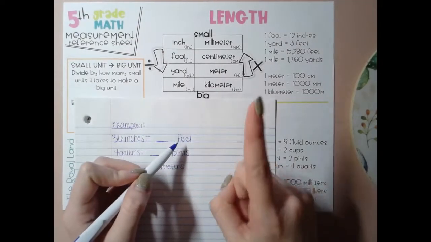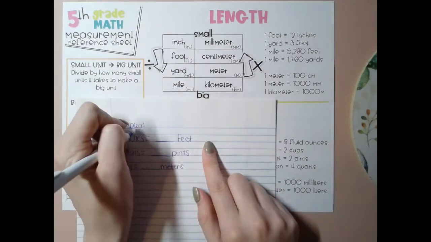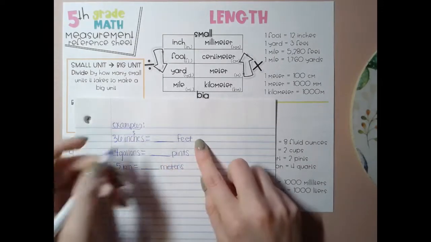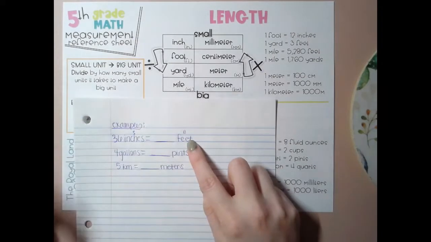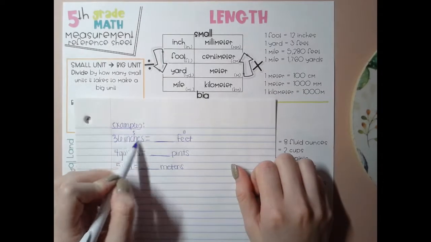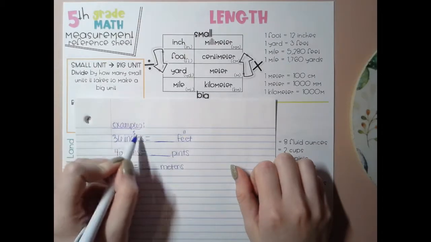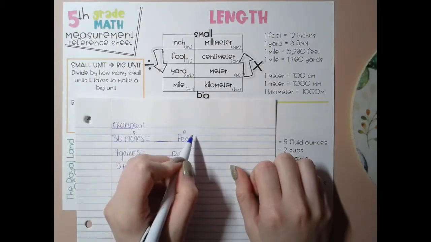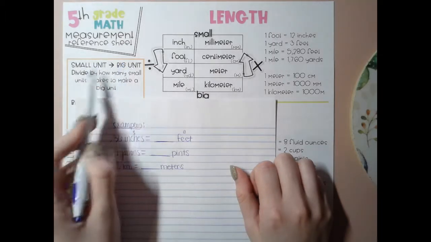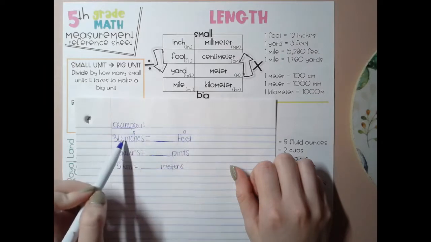So again, question number 1, which unit is smaller? Once they say inches, I make them put an S above inches because that is my smaller unit. And I make them put a B above feet because that's my bigger unit. That's it. This shows them that I'm already in a smaller unit and I want to convert it to a bigger unit. So it takes more smaller units to make up a bigger unit. That's why whenever I am going from small to big, I need to divide, because it takes less bigger units to make up a smaller unit.